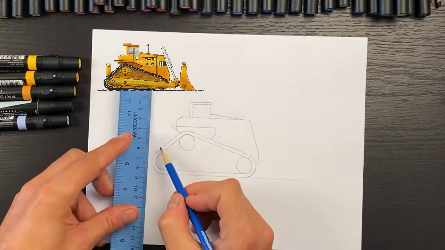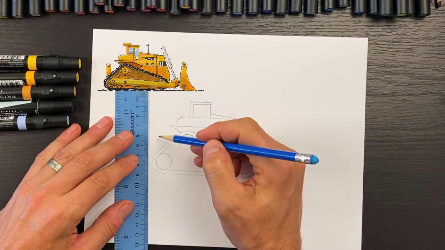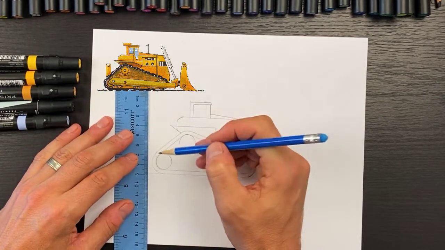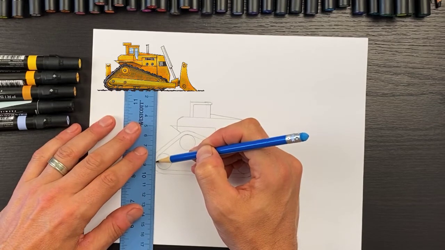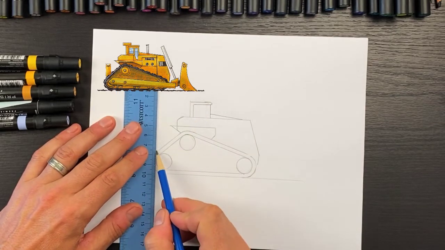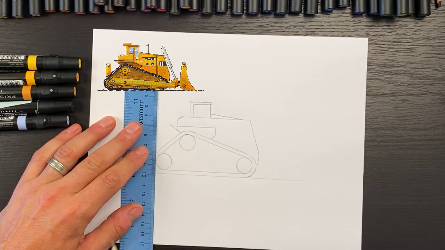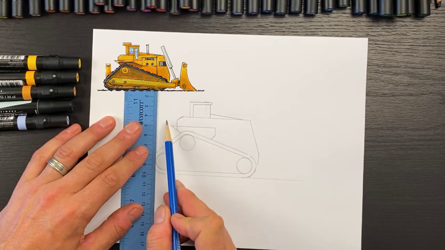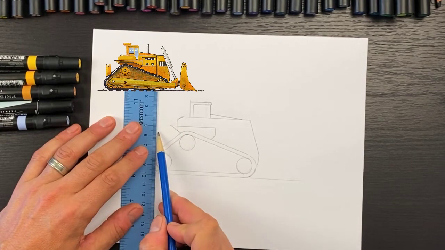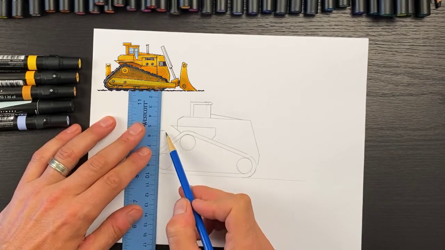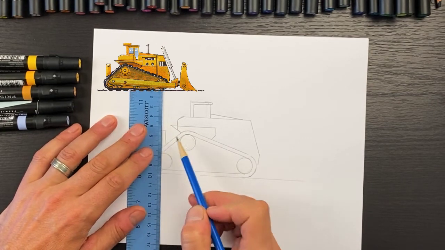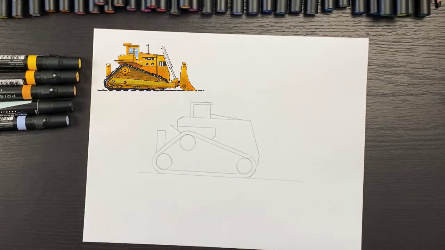Okay, now back over here, we're going to draw this rectangular shape. Now it's going to be on the edge of this circle. So we're going to find the edge, and then we'll go straight up. And then you don't want to go too high up, but somewhere about here. And then we'll draw this line over, and then we'll come back down like that. Awesome.